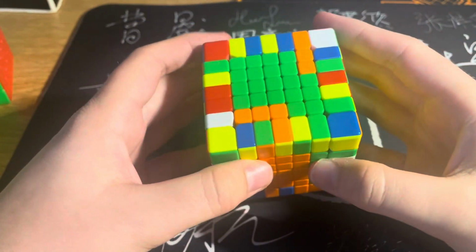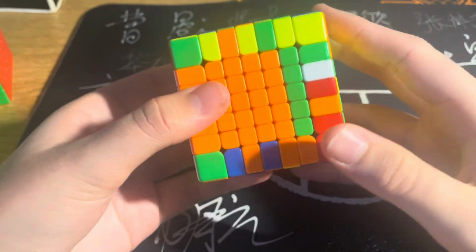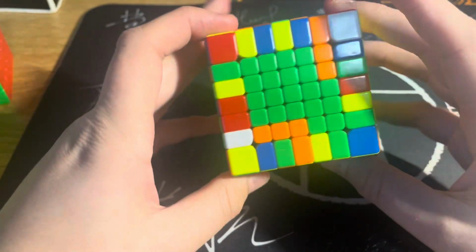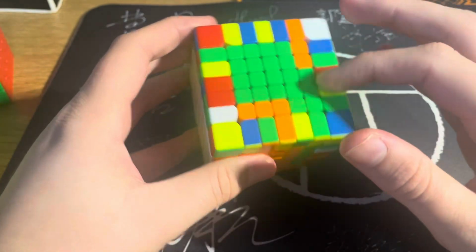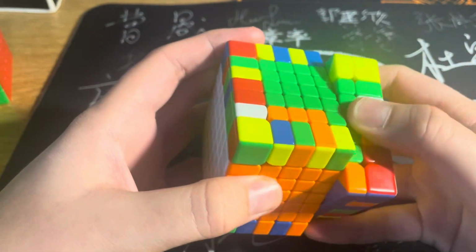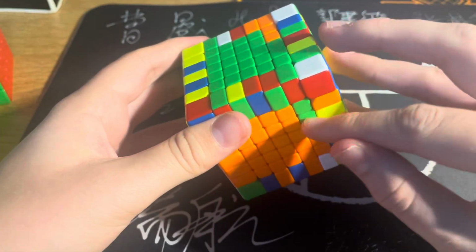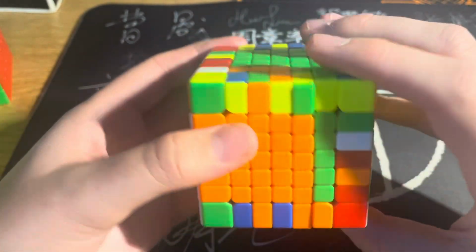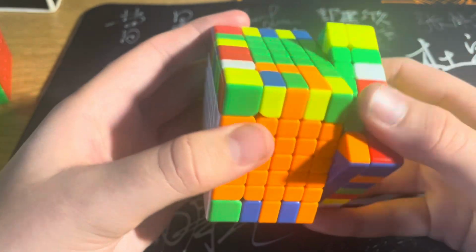This also honestly has even more applications on 7x7, so I'll just go over some random cases as they pop into my head. Like this case, most people would just insert this and then do the commutator with two pieces, but you can do this.